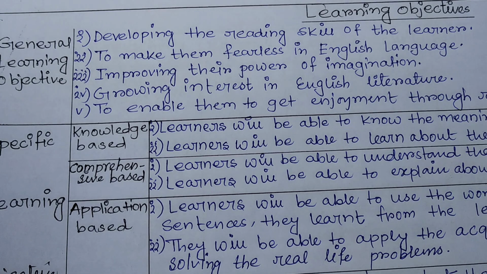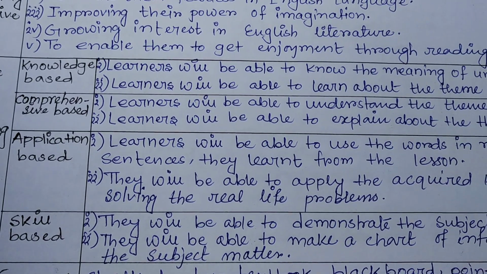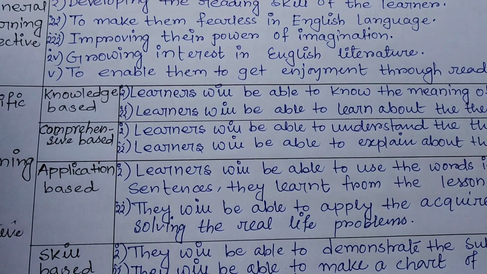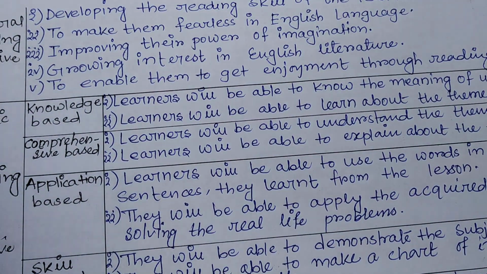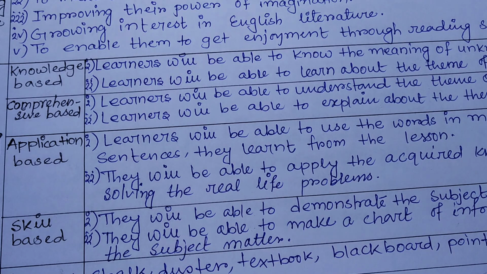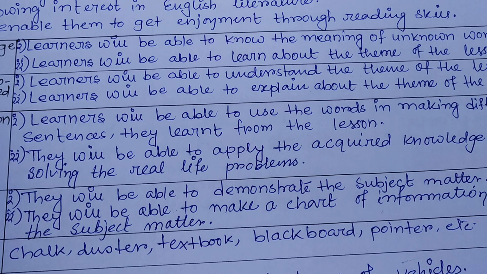Specific learning objectives are classified into 4 bases: knowledge based, comprehension based, application based and skill based. Knowledge: learners will be able to know the meaning of unknown words, and learn the theme of the lesson. Learners will be able to solve real life problems, etc.